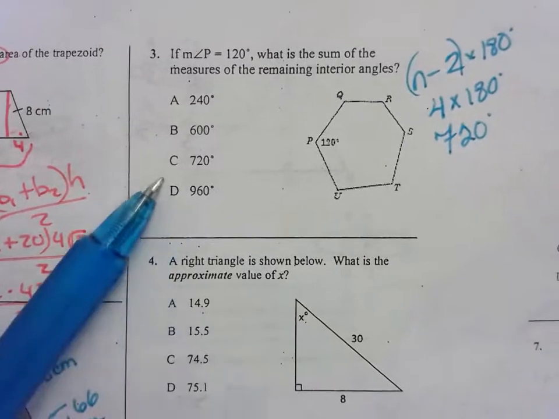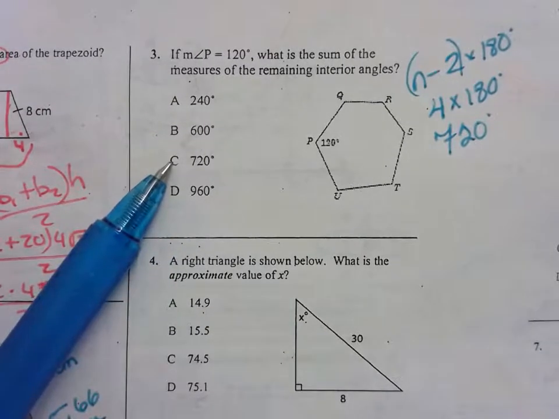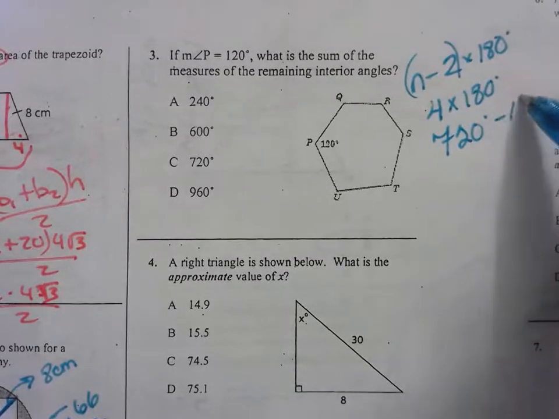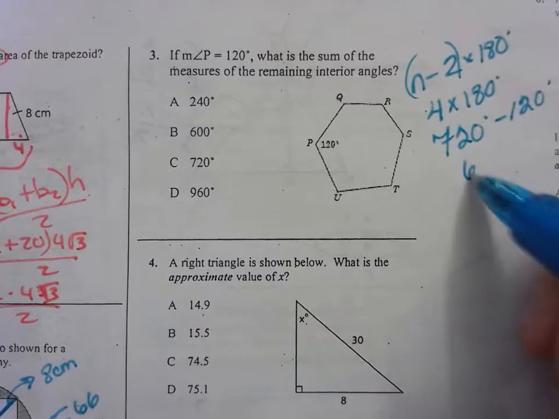Now look what they did. They gave you 720 as an answer choice, so you'd get really excited and think that you were done. But what is the question asking you? The sum of the measures of the remaining. They give you 120 degrees, and they want to know how many more degrees are left over. So what do you have to do from there? Subtract 120. Yes. So you get 600.